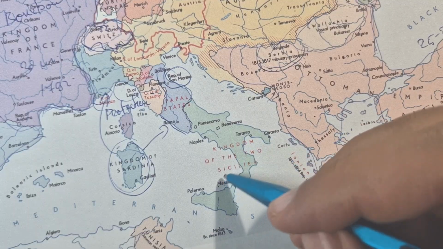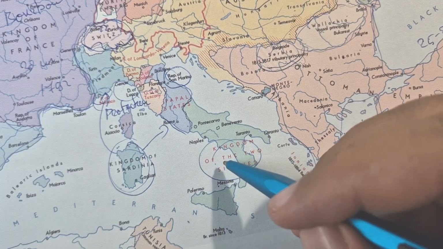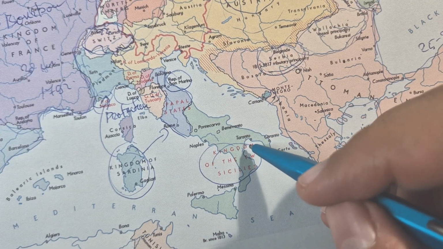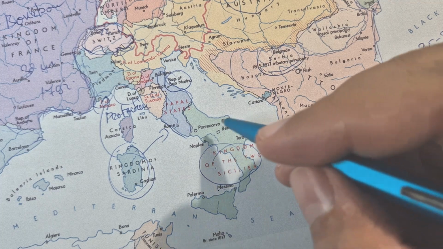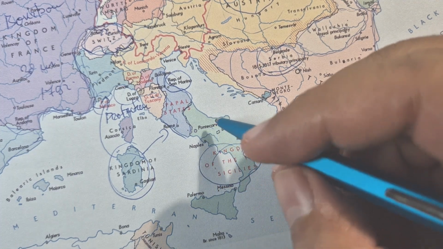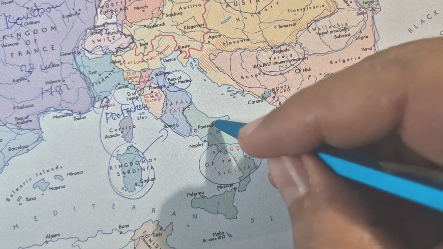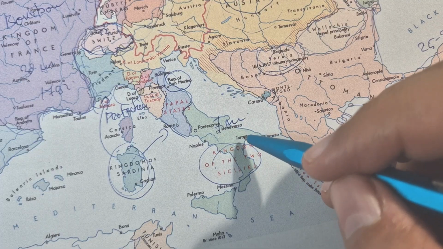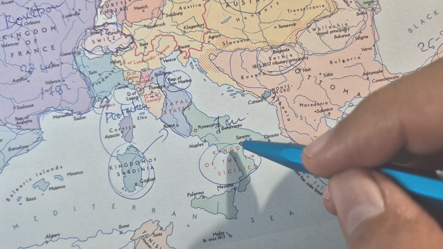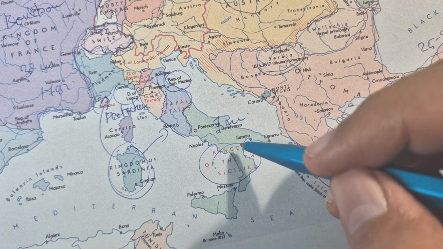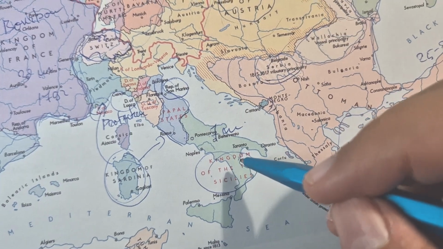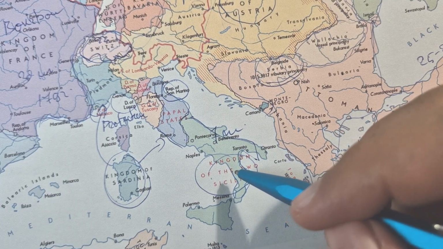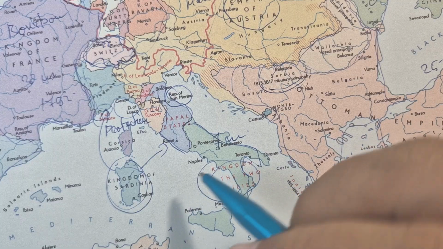The Kingdom of Two Sicilies. In southern Italy, plus Sicily, ruled by the Bourbon dynasty, the population of the Kingdom of Two Sicilies around 7 million people. In terms of politics, they adopted neutrality, but were politically unstable, and economically they based their revenue mostly from the agricultural industry.